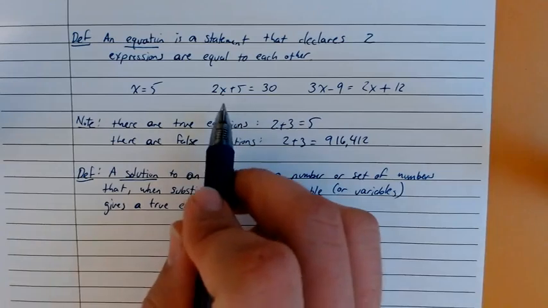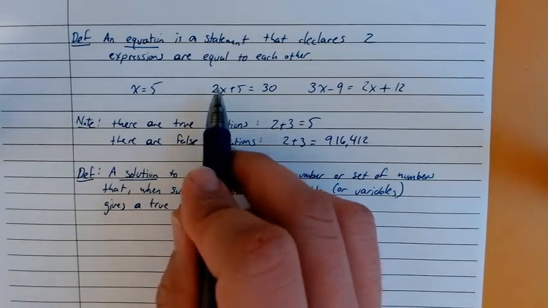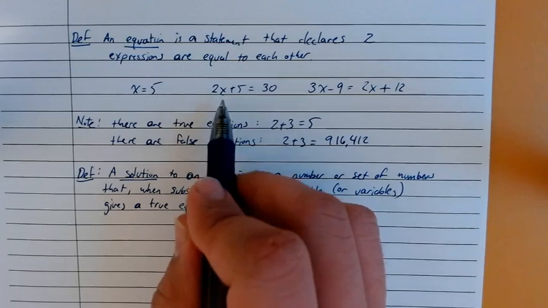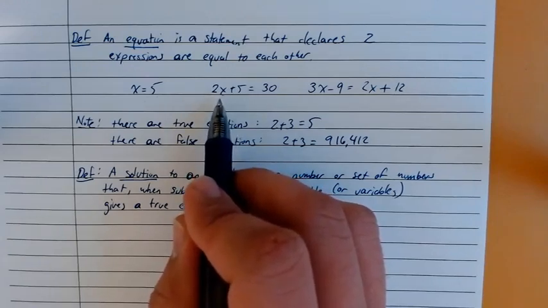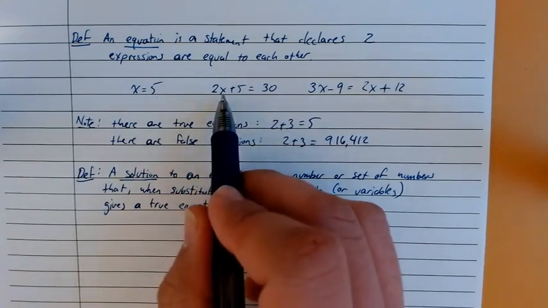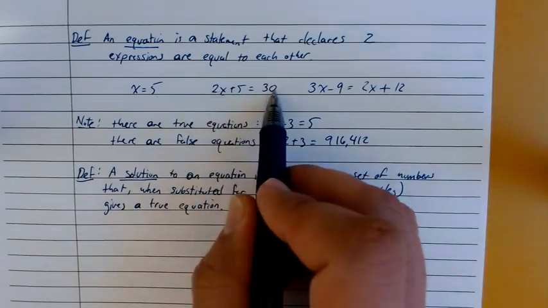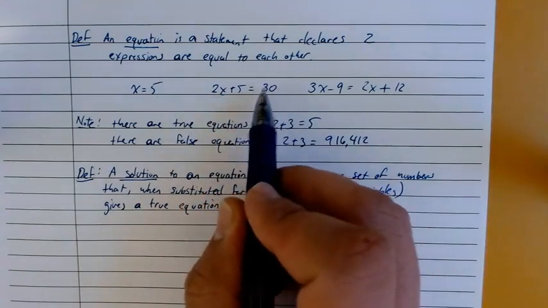So, as I mentioned before, I could say x is anything. I could say x is 10. I could say x is 100. I could say x is lots of things. But for the most part, whatever I say x is going to give me a false statement. It's going to give me a false equation. Here, for example, if I say x is 100, 100 times 2 is 200. 200 plus 5 is 30? Yeah, no, it's not. That's false.